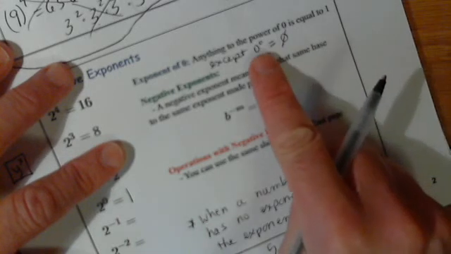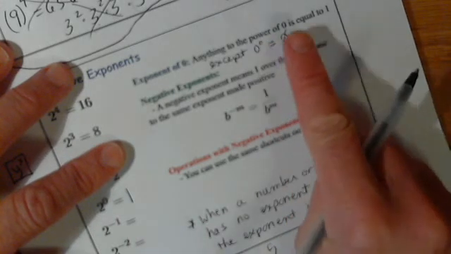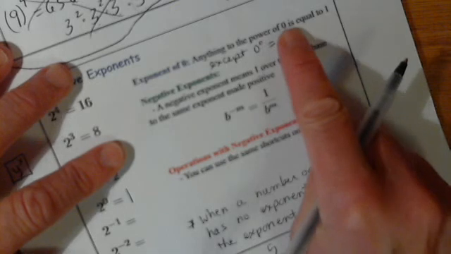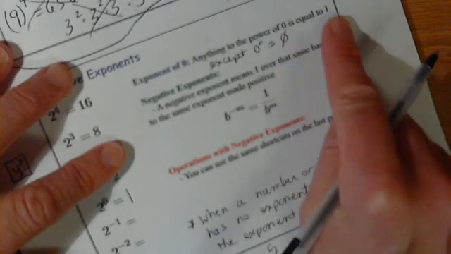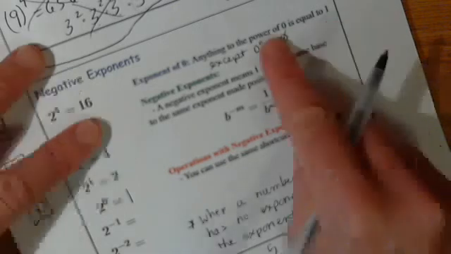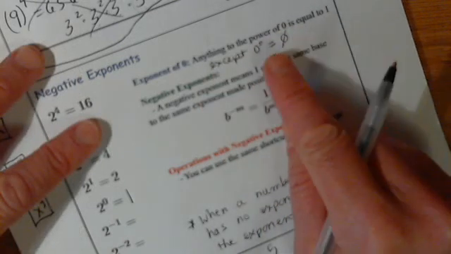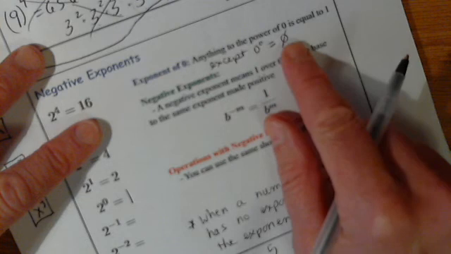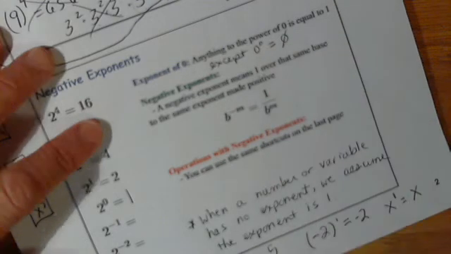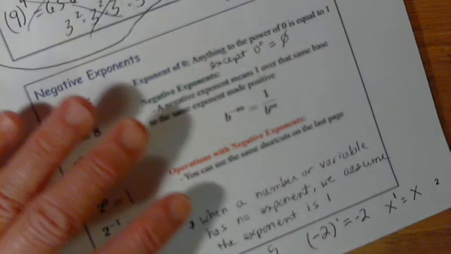We can't do 0 to the 0 power. That's the only number that doesn't work. When you raise it to the 0 power, it will not give you 1. So let's think about this for a minute. Anything raised to the power of 0 is equal to 1, except for this one. Write your exception down. And let's kind of prove it to ourselves with our calculator.